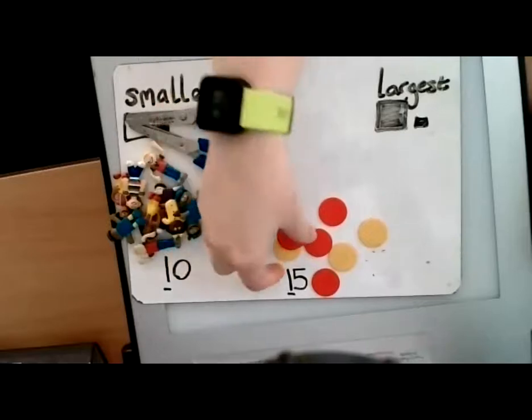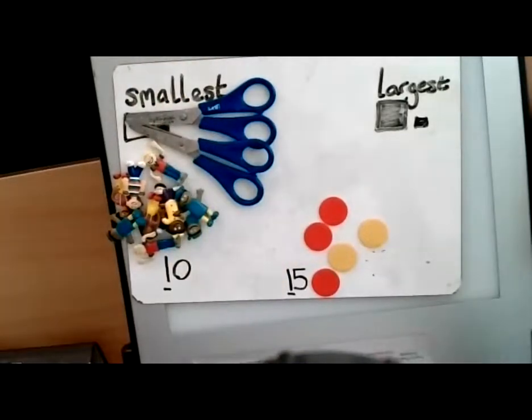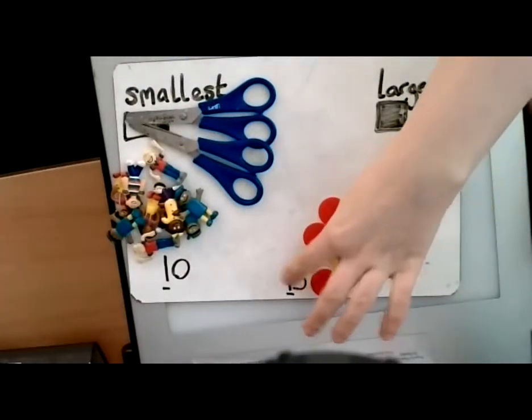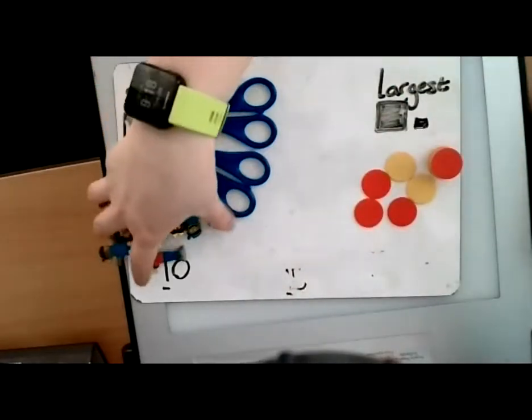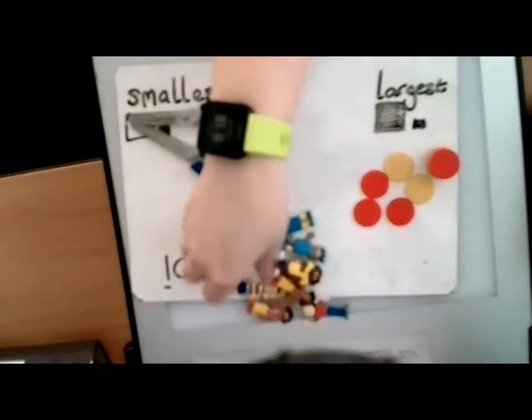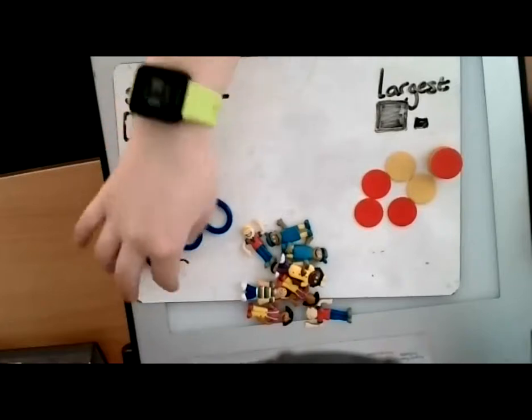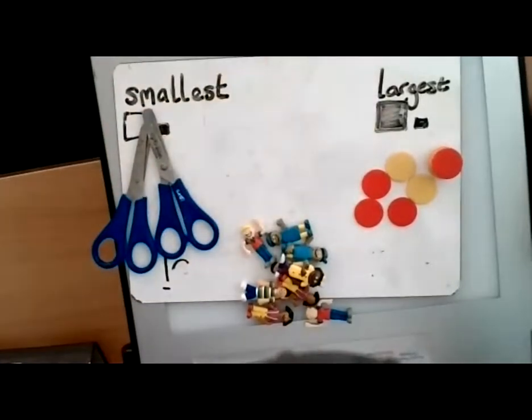15 is the largest number, so I'm going to put 15 over here, and I'm going to put my 10 in the middle. So I've got 2 scissors as my smallest amount, and 15 is my largest amount.